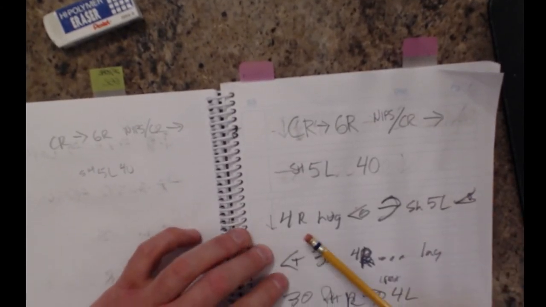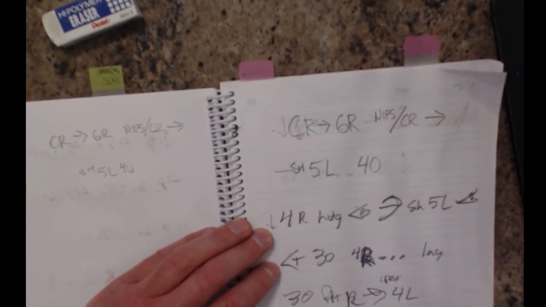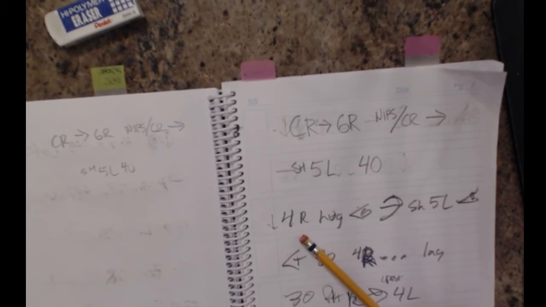And then we got 4 right hug, opens into short 5 left, opens, tightens, 30.